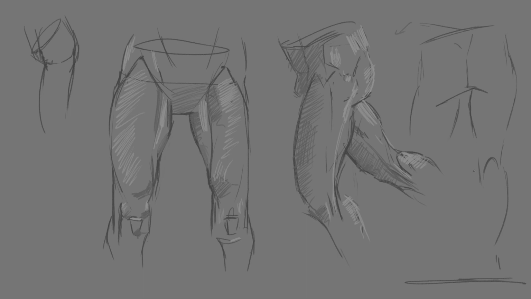Adductors, quads, hamstrings, and sartorius. Hamstrings, iliotibial tract, passing through.